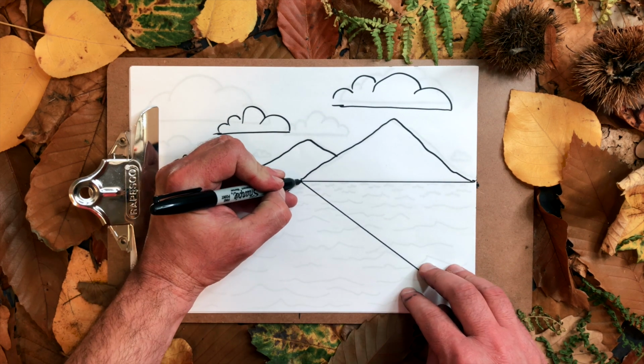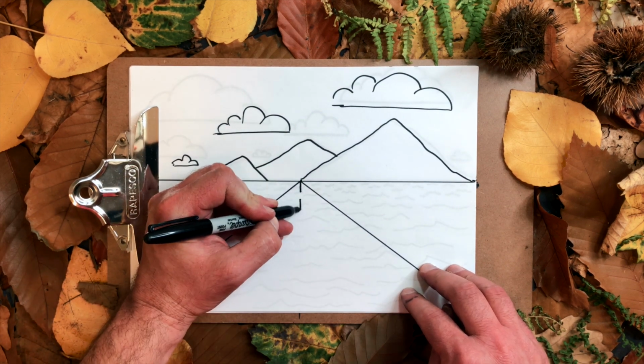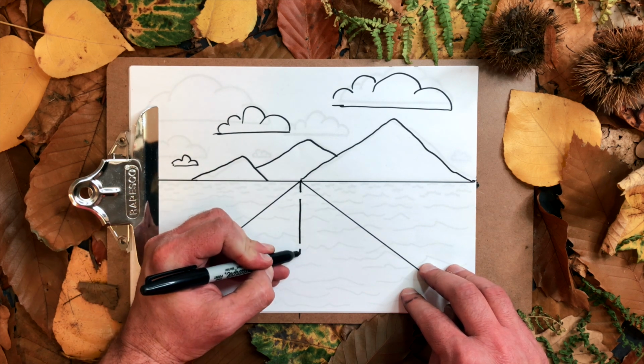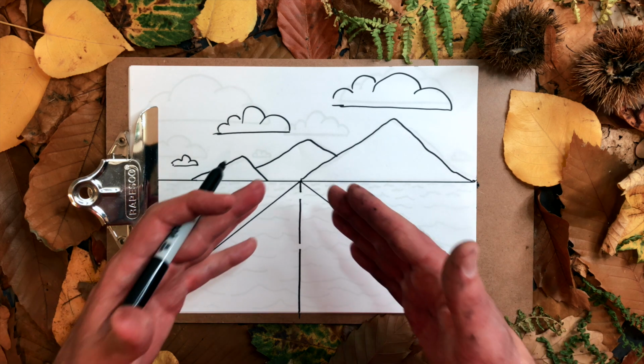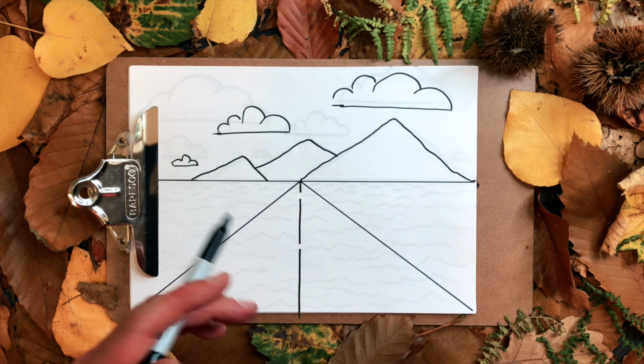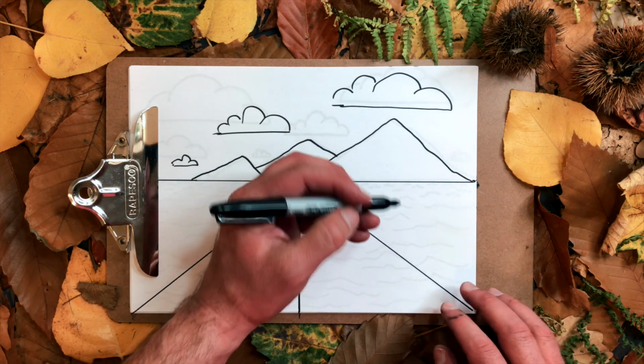So if I now just put in a small line and a medium line and then a long line that goes off the page, that straight away forces us towards the middle again. Now this is where you can start to add objects. So I'm going to do some trees.